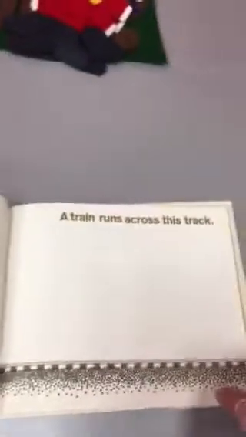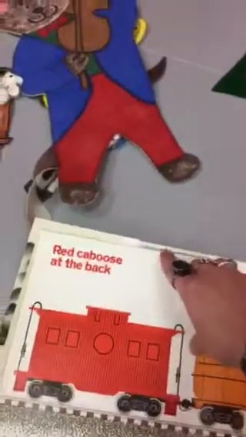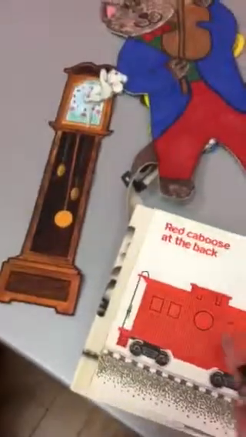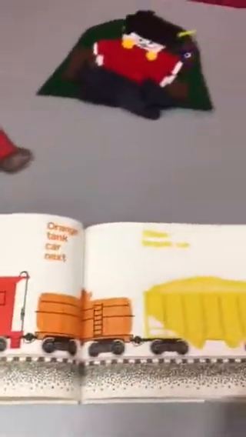And so the great thing is that this book is just really simple. It's a signed Donald Crews book, pretty cool. It is just a real simple book, but there's colors. So see, red caboose is colored red, right above red. So we talked about color identification. We talked about the different parts of the train.